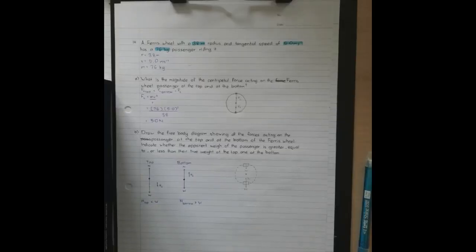Hai, hari ni kita akan bincangkan soalan 14 daripada tutorial chapter 6. So, let's go on. A Ferris wheel with a 38 meter radius and tangential speed of 5.0 meter per second has a 76 kg passenger riding it. So, ada tiga nilai kat situ, radius, tangential speed dengan mass.